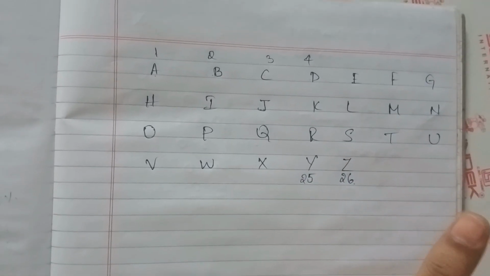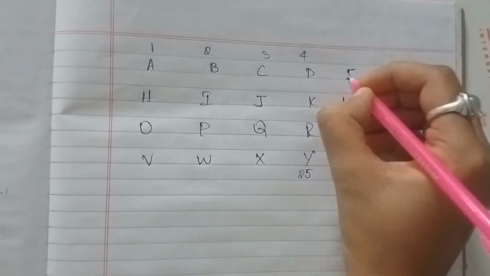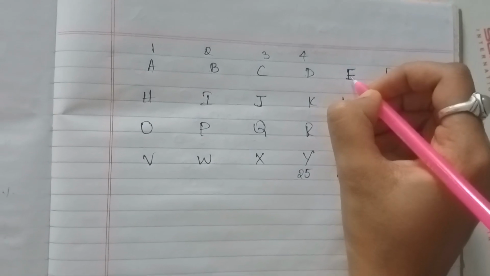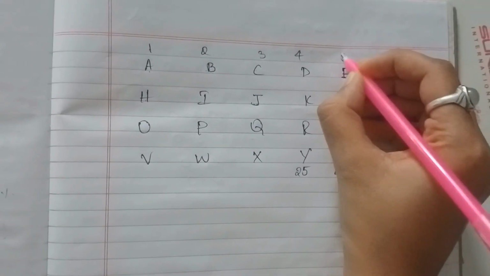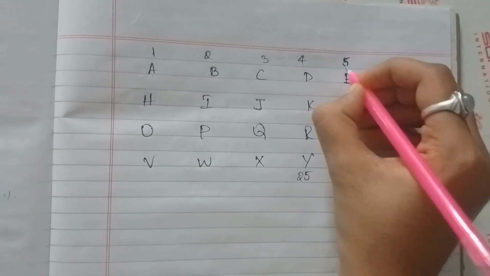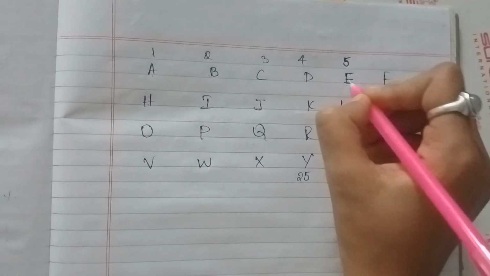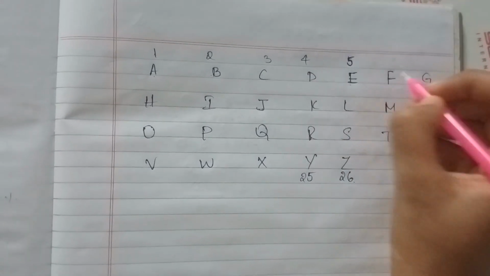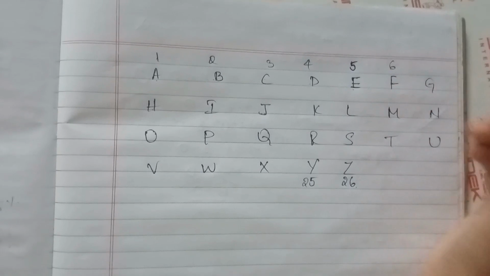All right, so let's start with E. E for evening, right? At 5 o'clock you get evening, right? So in that way you can remember. And F is for fix, 6, right?